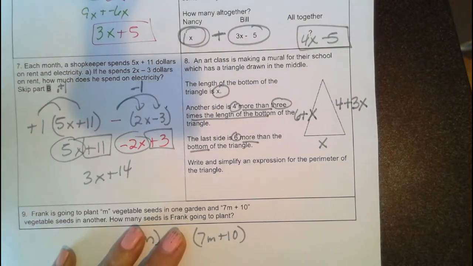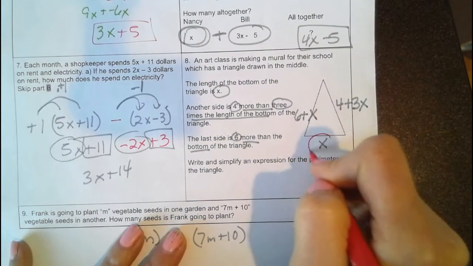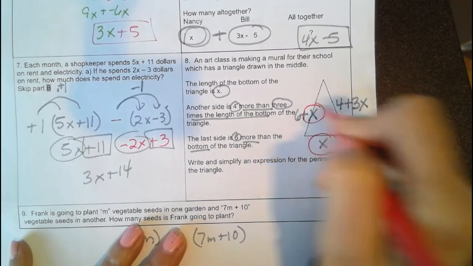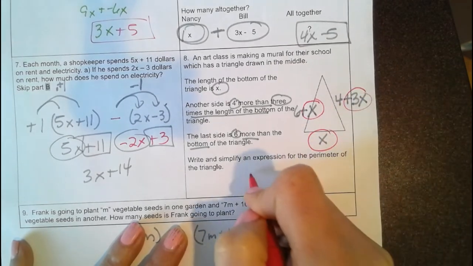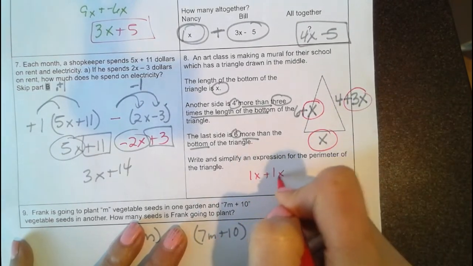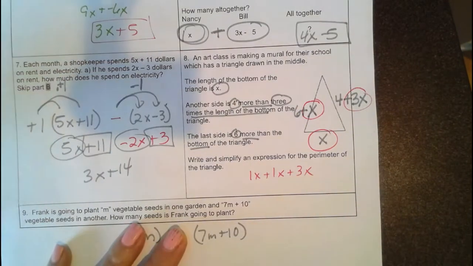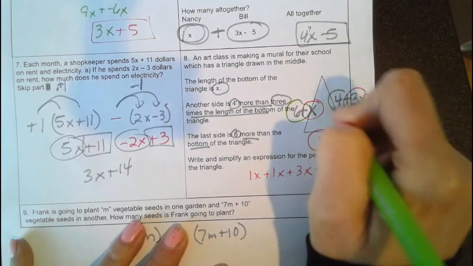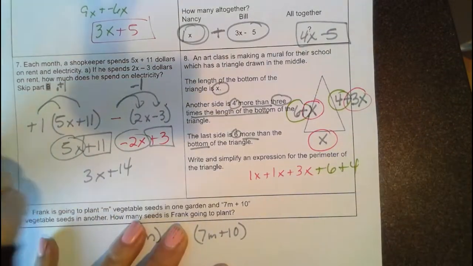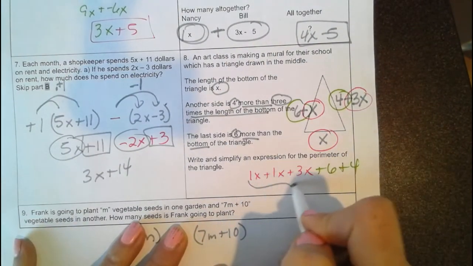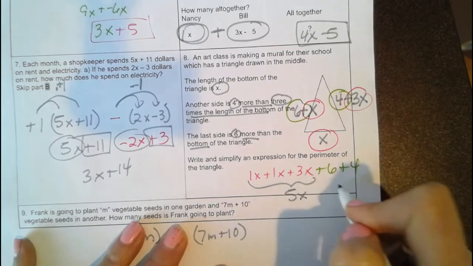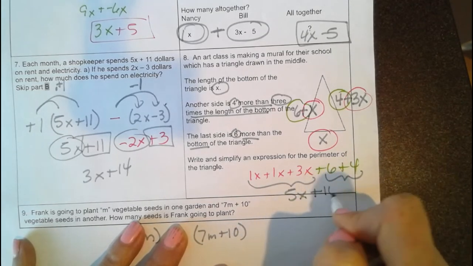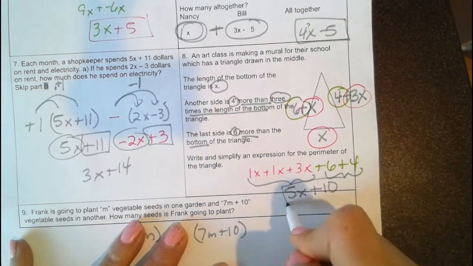And then we're going to add up our like terms. 1x plus 1x plus 3x. And then we're going to add up the positive 6 and the positive 4. So this right here is going to get me 5x, and this right here is going to get me positive 10. That's all it's asking.